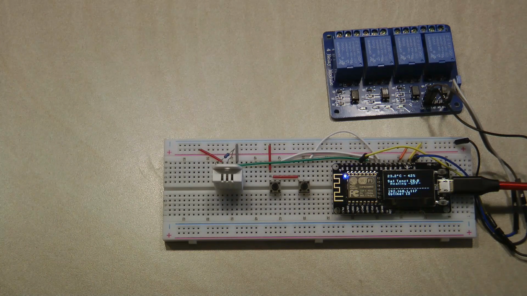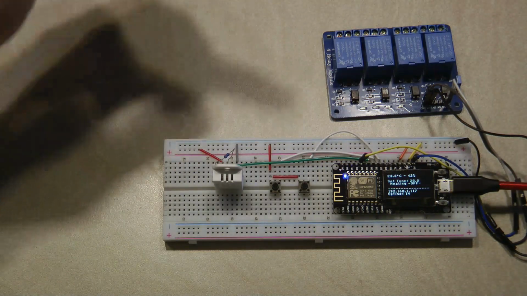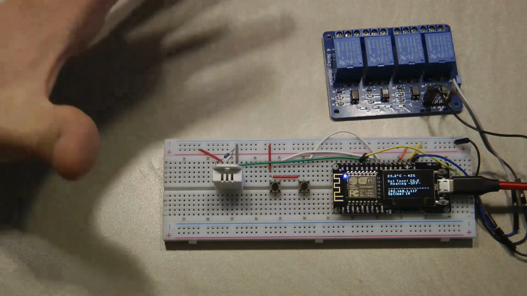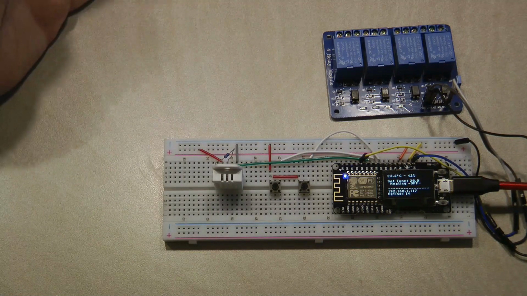And I think one of the best examples for this is a video that I did probably about a year ago, where I had an ESP module with an OLED screen that I connected a temperature sensor and a relay to. And well, these 3 or 4 things are basically what you need in a thermostat.